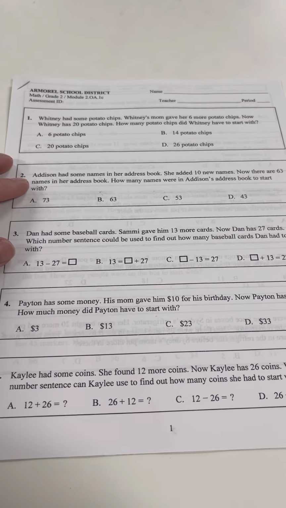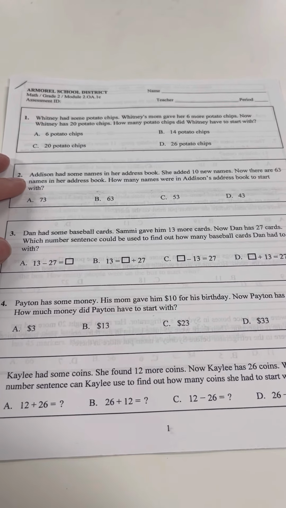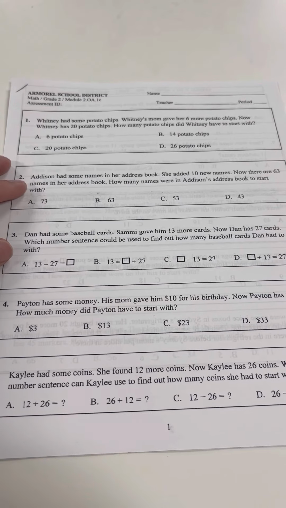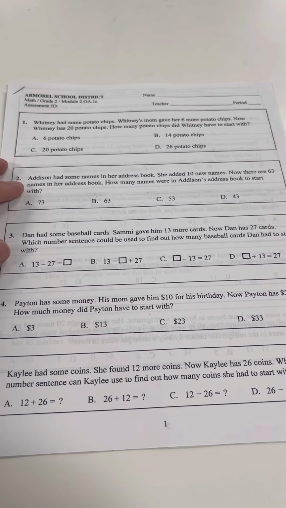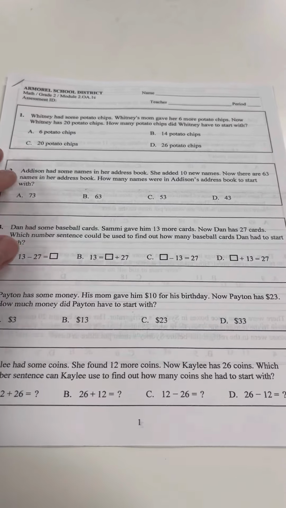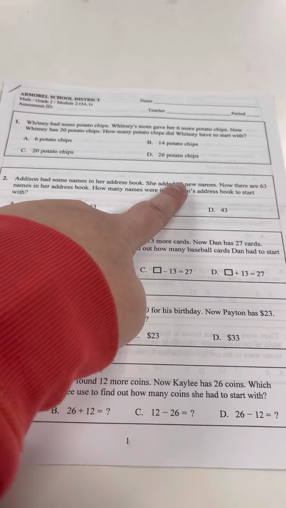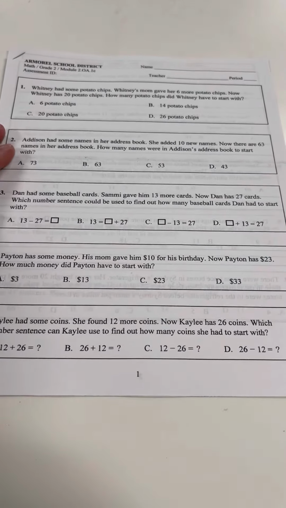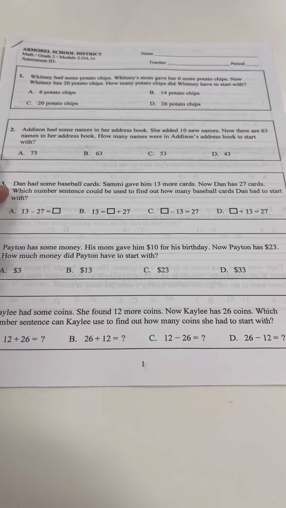All right, Addison had some names in her address book. She added 10 new names, and now there are 63 names in her address book. How many names were in Addison's address book to begin with? So again, she had some, she added 10 more, and now she has 63. So what did she start with? We need to subtract.